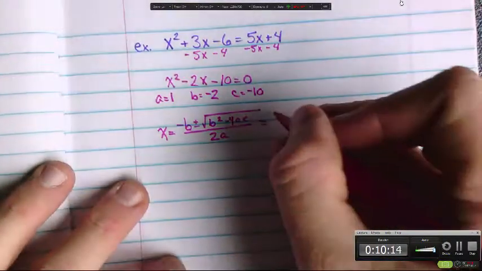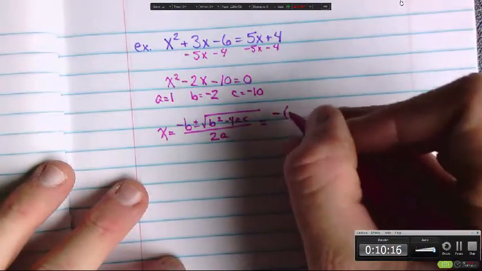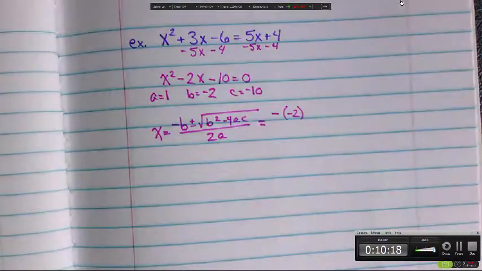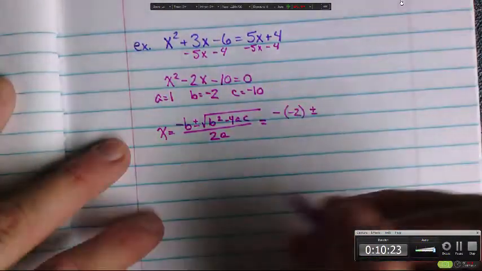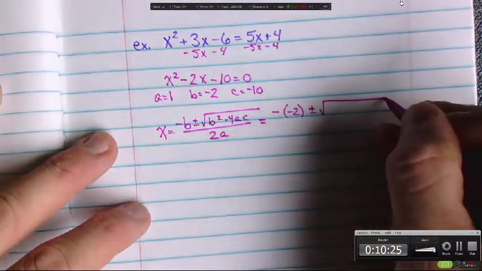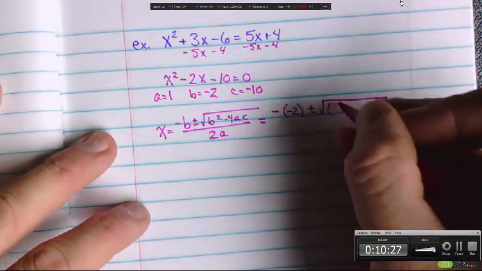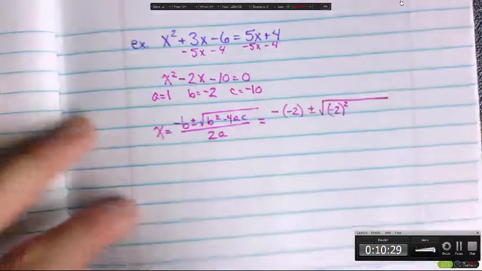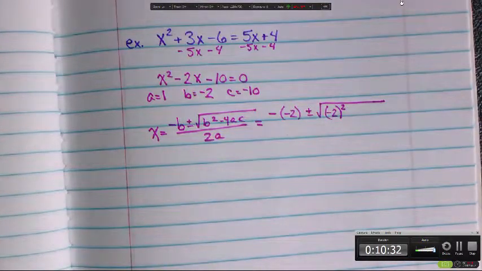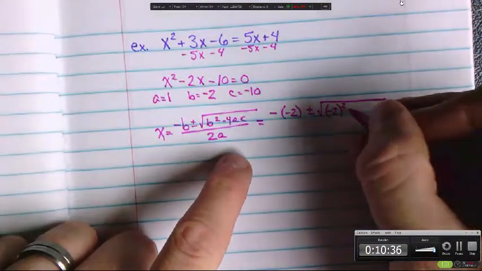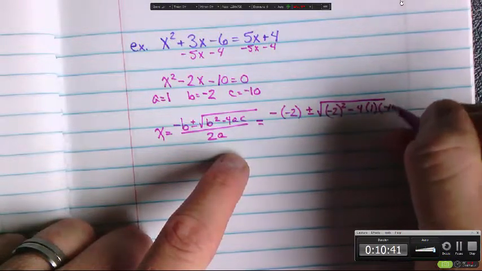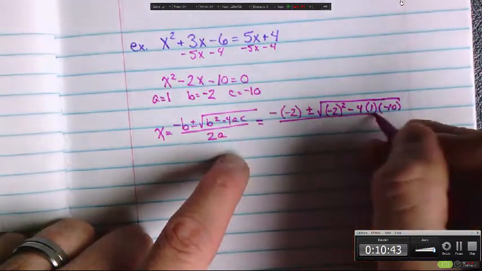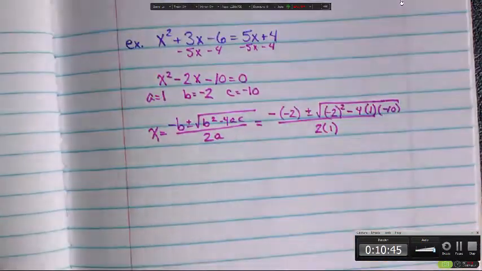Substituting gives us negative. What do we put in for b? Negative 2. So that's later going to turn into what? Positive 2. So plus or minus the square root of negative 2 squared. You need to put it in parentheses because if you type in negative 2 squared without parentheses in your calculator, it'll give you the wrong answer. Minus 4 times 1 times negative 10. All over 2 times 1.